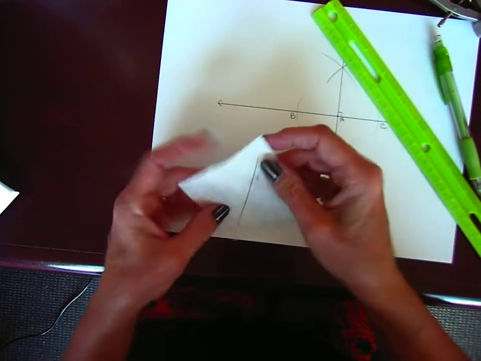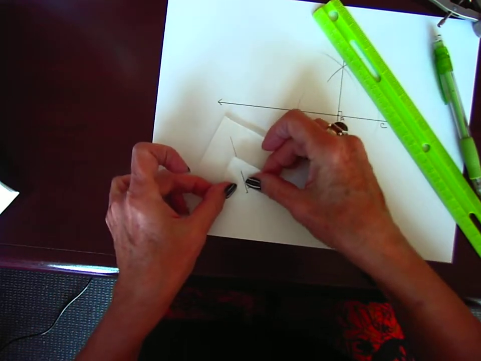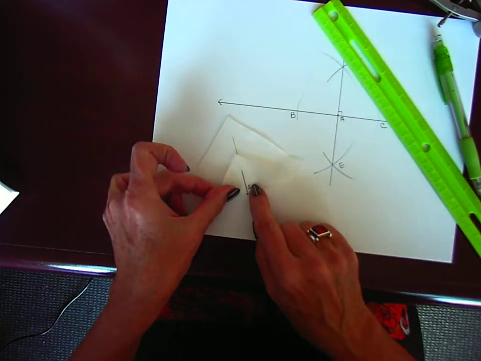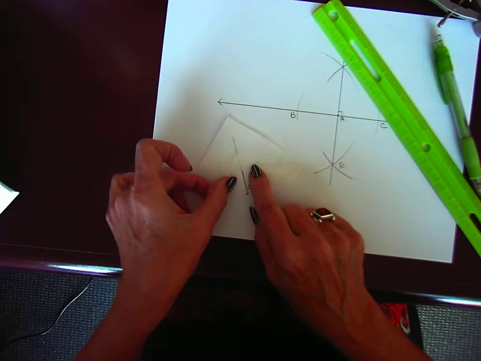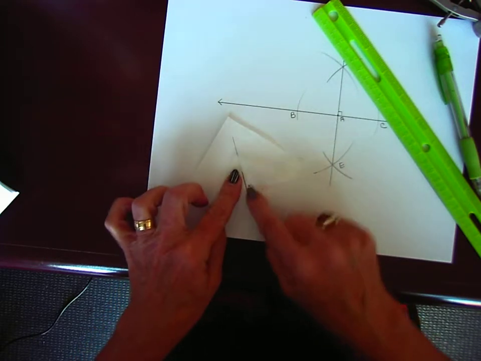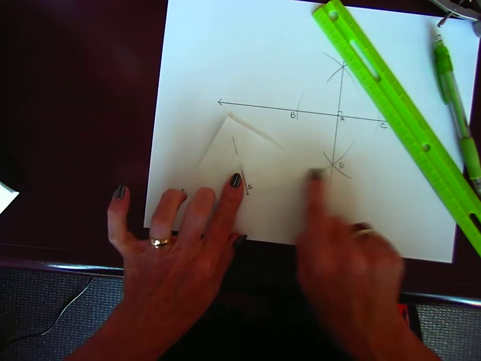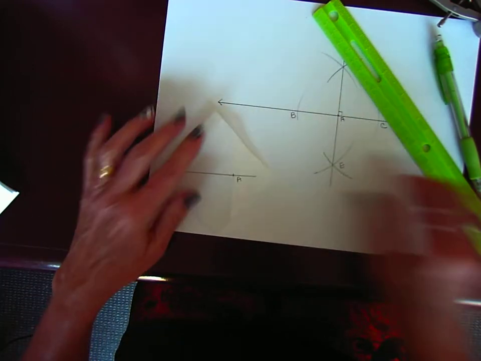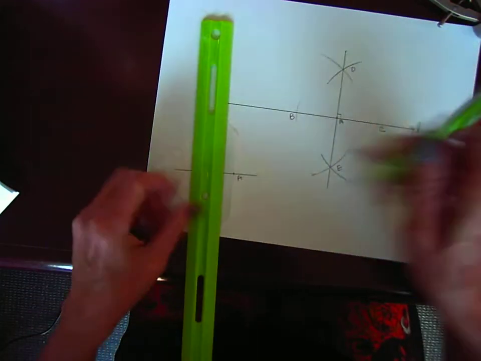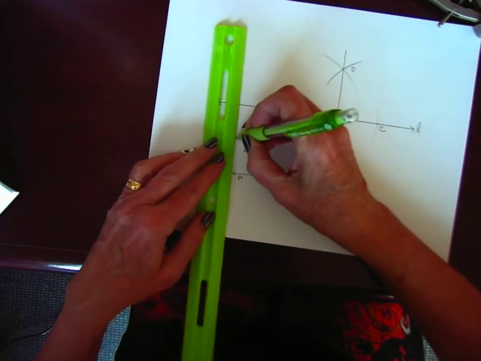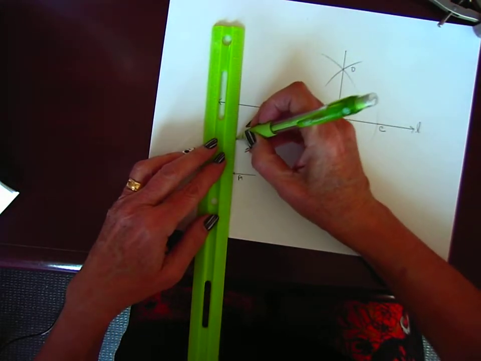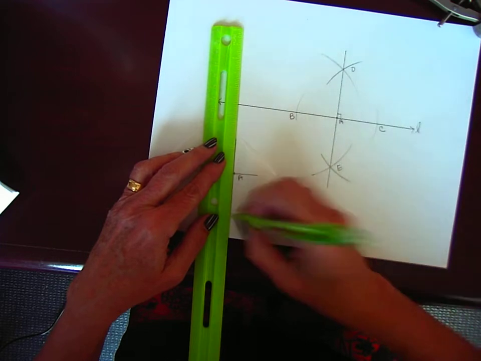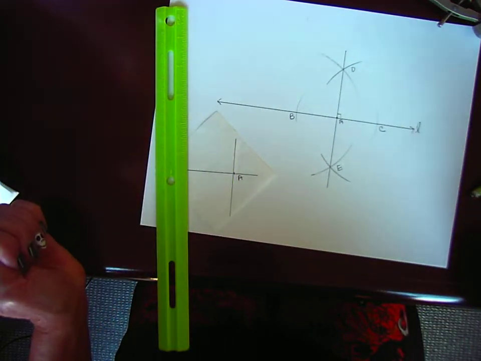And it actually is a little easier if we do it this way, where we can see the lead better. And then I want to just move it so that that line is on top of the other line. And there we go. There's my perpendicular bisector. And again, I will darken it for you. And there we go.